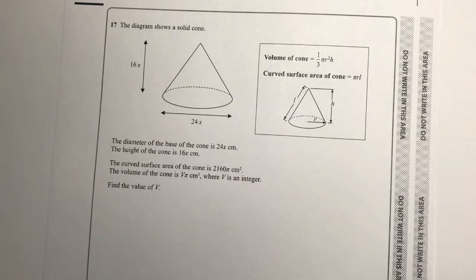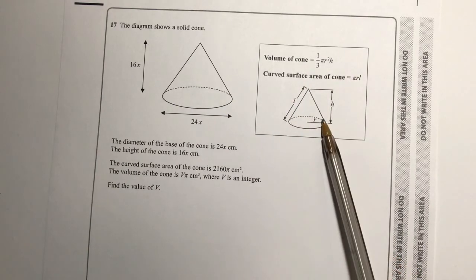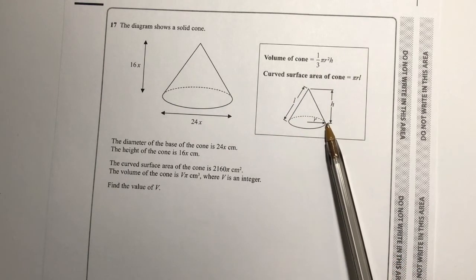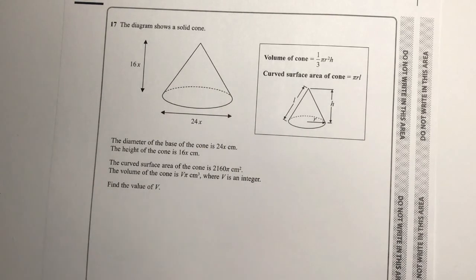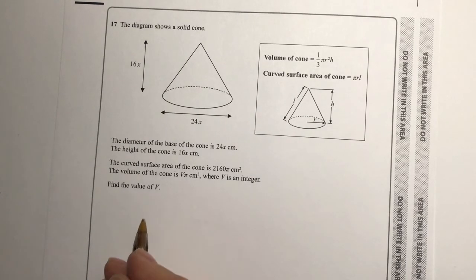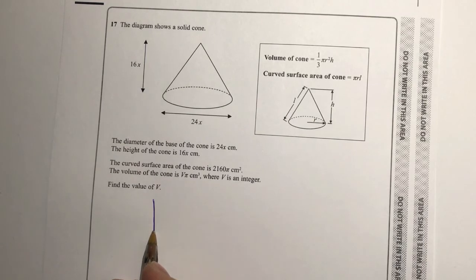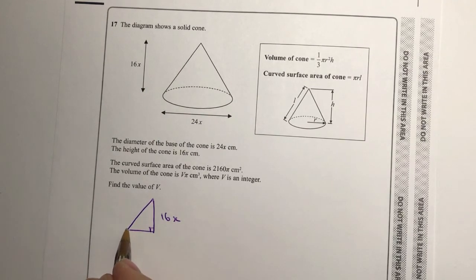So the first thing I'm going to do is look at the information they've given us, quite a lot of it. And this will allow us to work out the value of x. The way that would work is we've got this cone where effectively it's like that as a cross section. Okay, and that gives us a height of 16x, and then a radius along here of 12x.